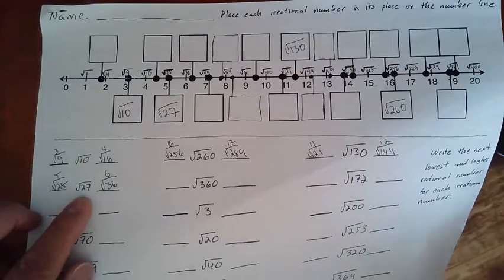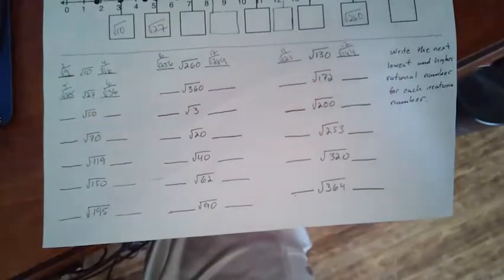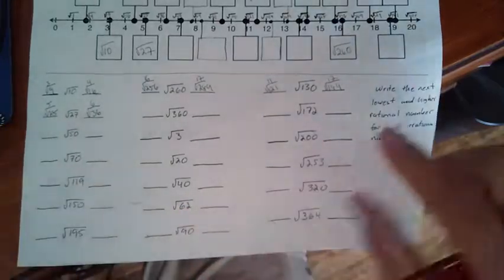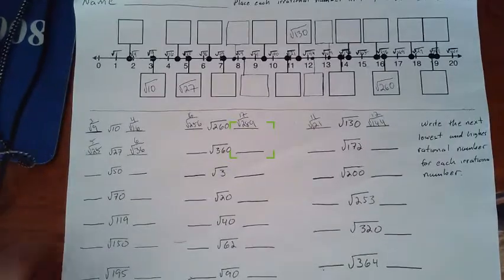Okay, I'm going to do one last one with you. I'm going to jump down and zoom out a little bit here. And I want you to look at the square root of 62. Let me see if I can zoom and focus. Okay, so the square root of 62.